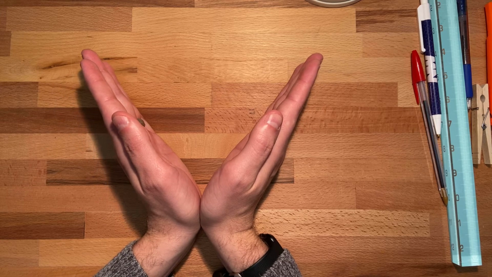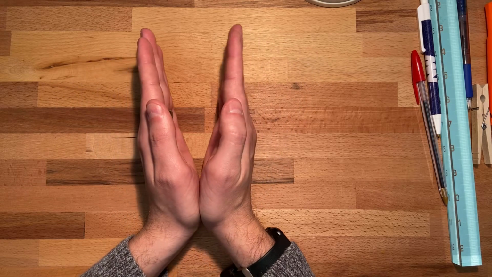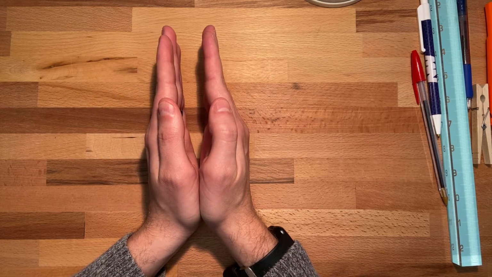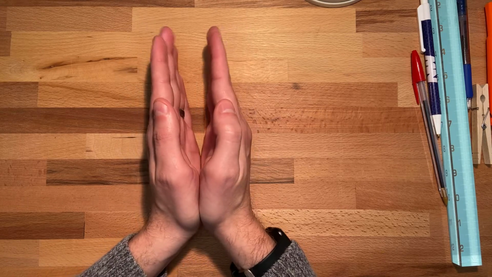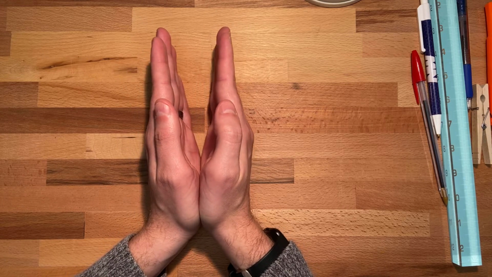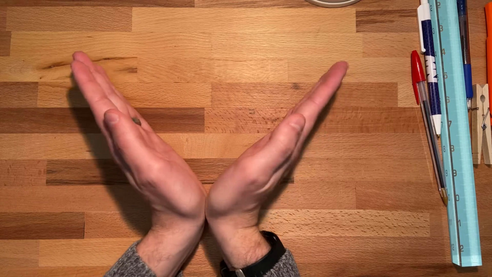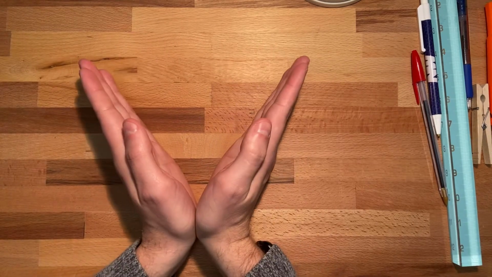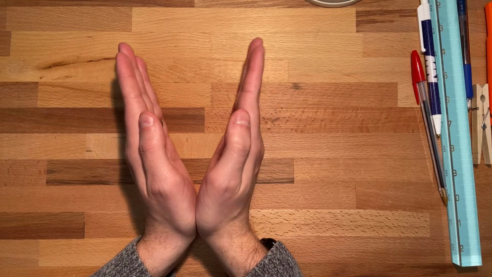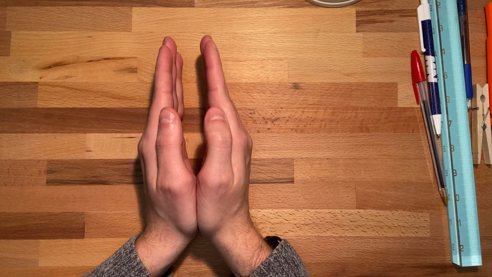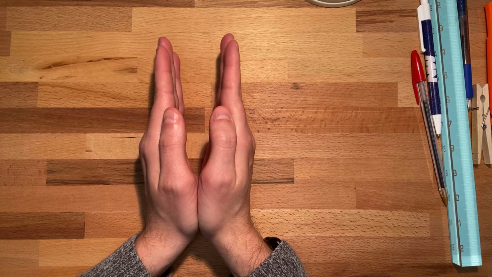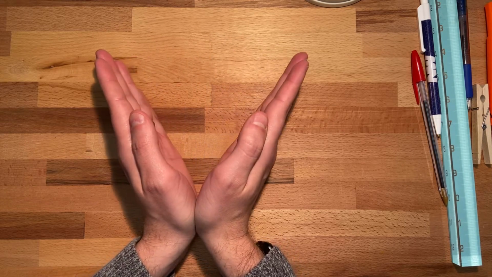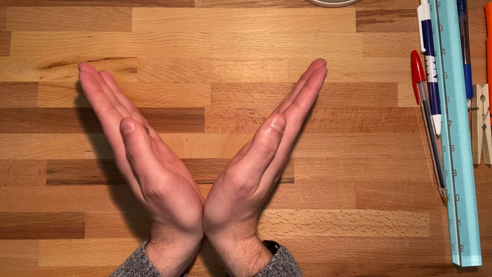And that's what this is. A smaller angle makes a smaller opposite side. So this small angle here makes a small opposite side, and a big angle here makes a big opposite side. Or vice versa, if I make my fingertips come closer, the angle gets smaller. And if I make my fingertips go apart from each other, the angle gets bigger.